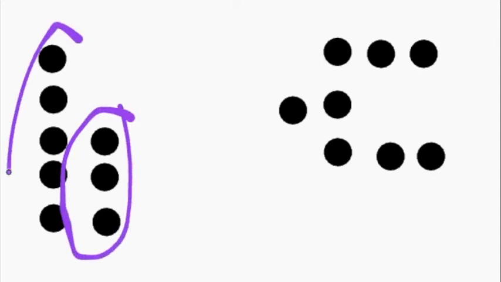Now let's count these dots and see what numbers they make. 1, 2, 3, 4, 5, 6, 7, 8. And you know what I noticed right away? This is a group of 3 and this is a group of 5. So in my head, I was able to subitize and go 5, 3, that's 8.